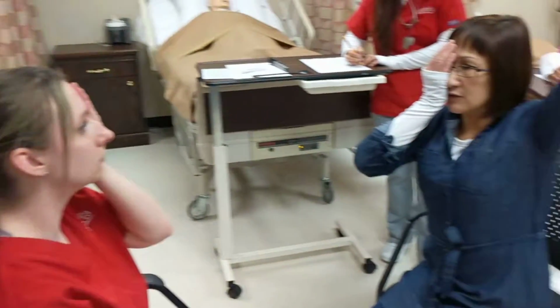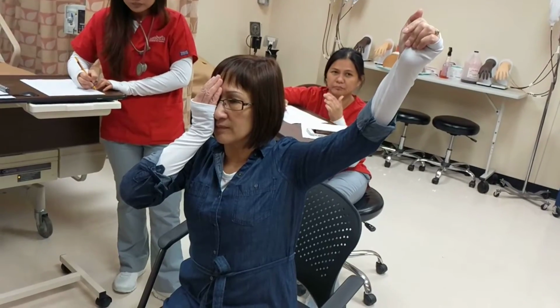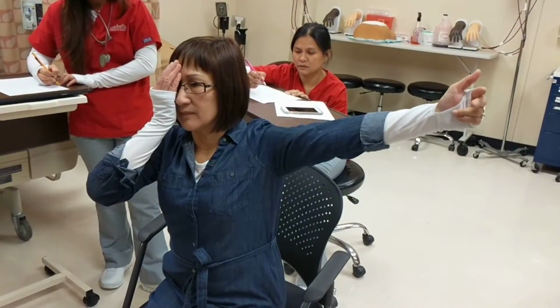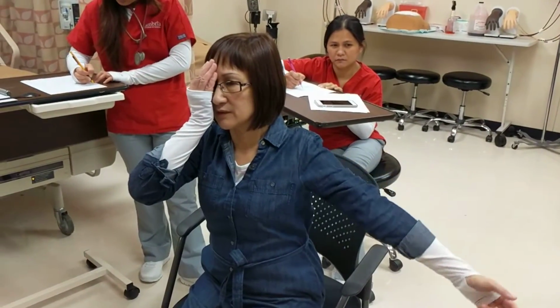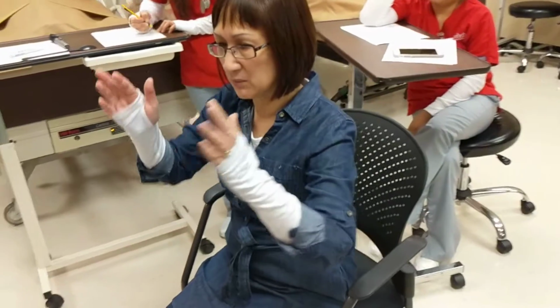Again, just look straight ahead. Look at me. Superior, 50. Temporal, 90. Nasal, 60. Inferior, 70. Okay, so like we said, they should be able to see the fingers.